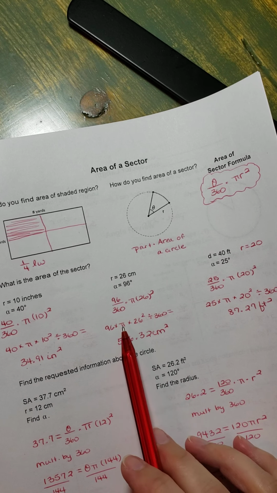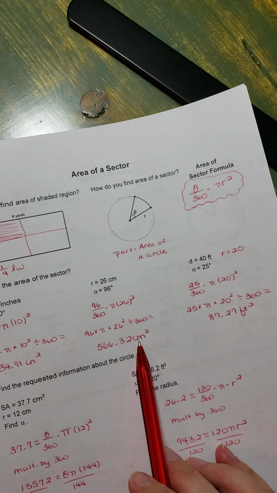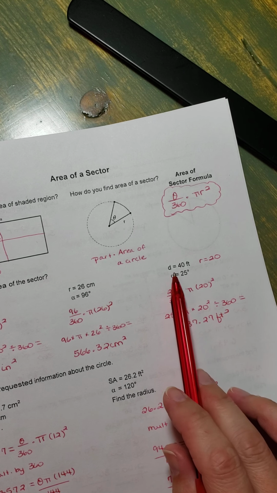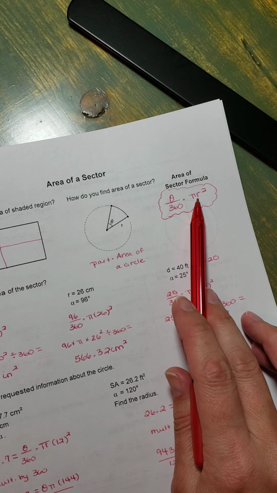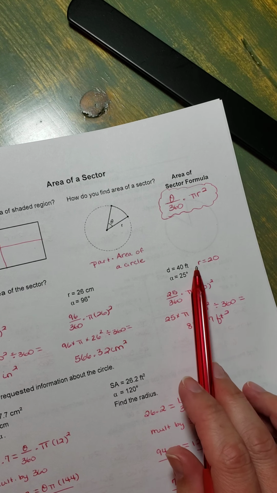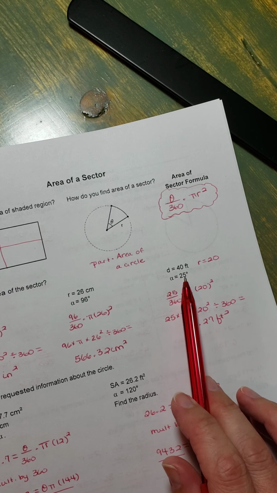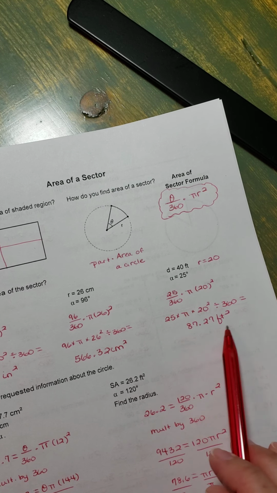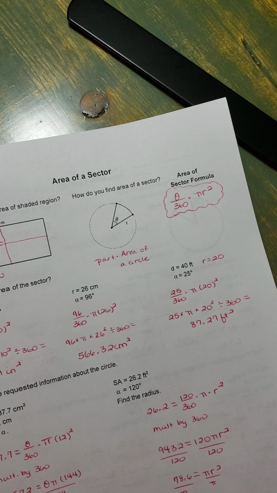Use our calculator with the pi button, and we end up with 566.32 centimeters squared. Our last example, notice this time I gave you the diameter. The formula requires radius, so we have to convert this to radius. Radius is half the diameter, so our radius is 20. There's our angle, there's our radius, plug it in, and we get 87.27 feet squared.